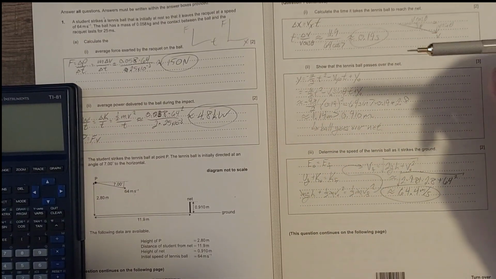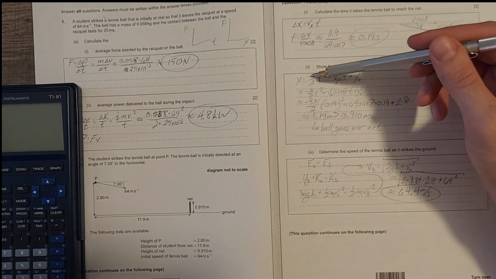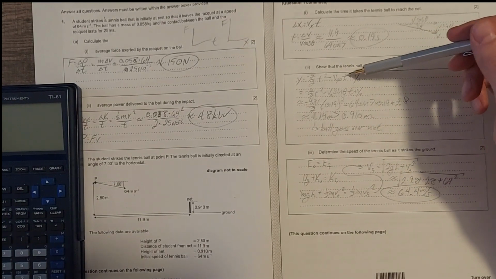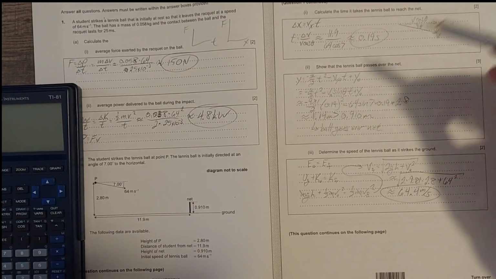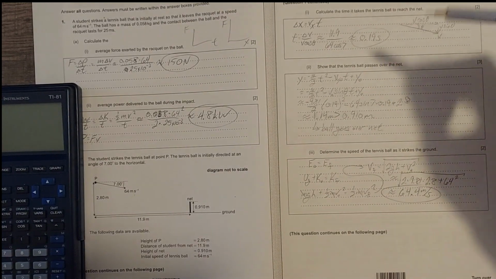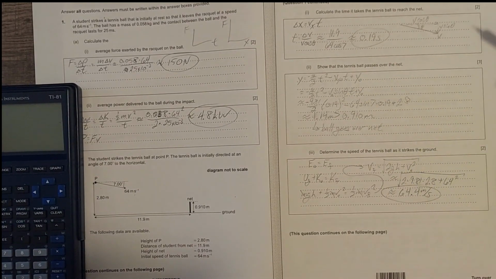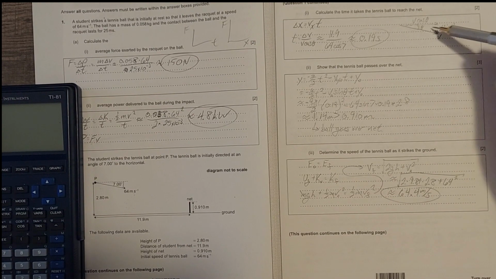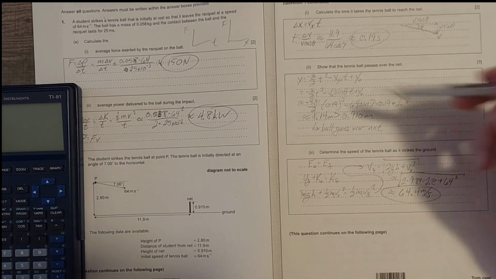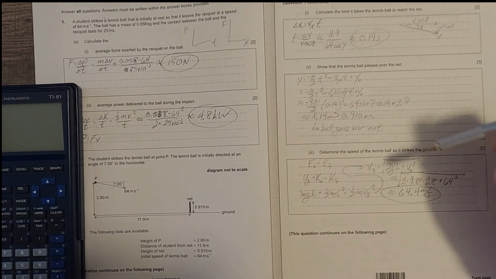So I can use equation 4: negative 1/2 g t squared minus vy naught t plus y naught. Now vy naught is going to be v sine of theta, and make sure you make it minus.